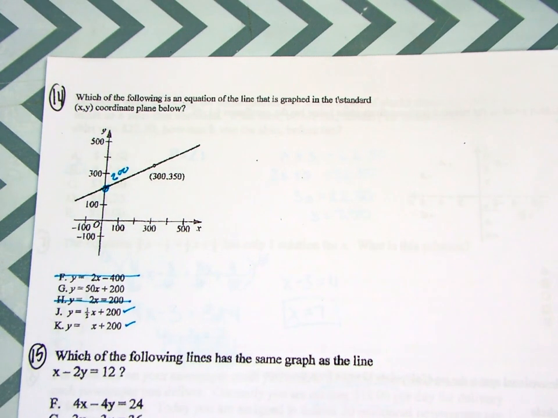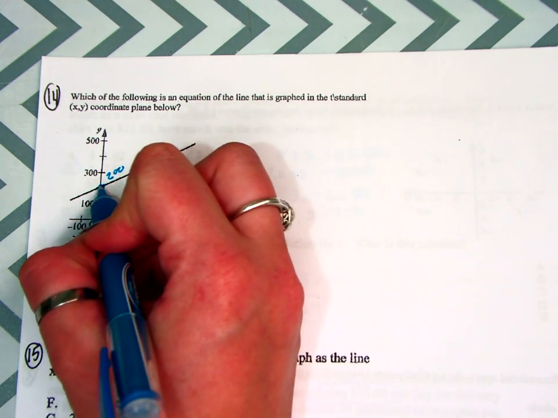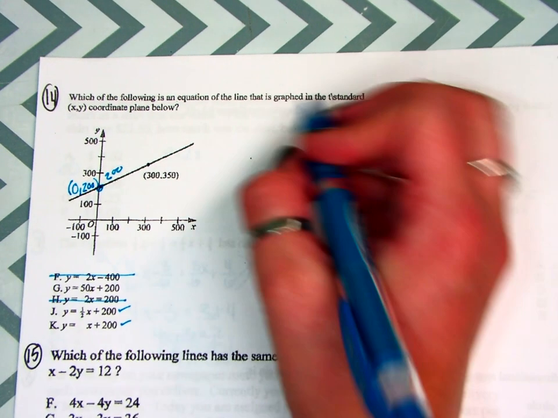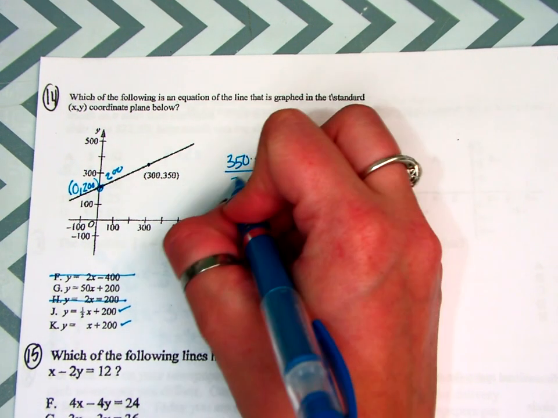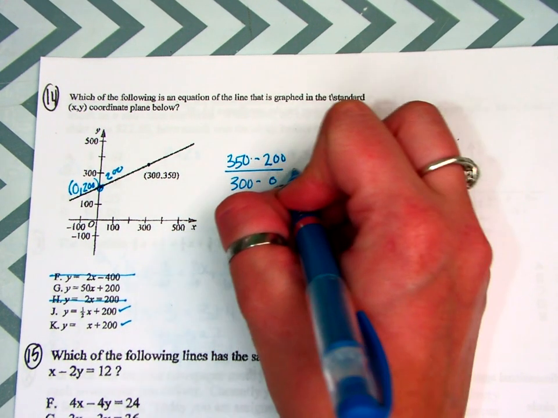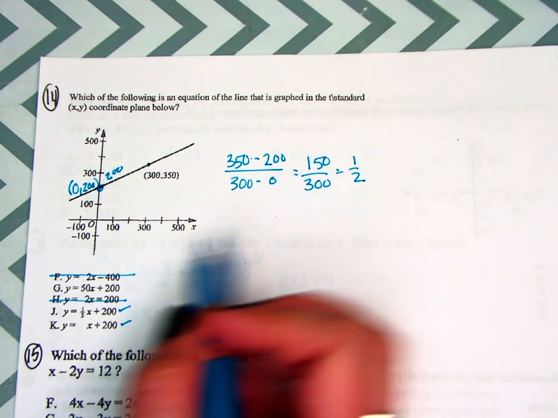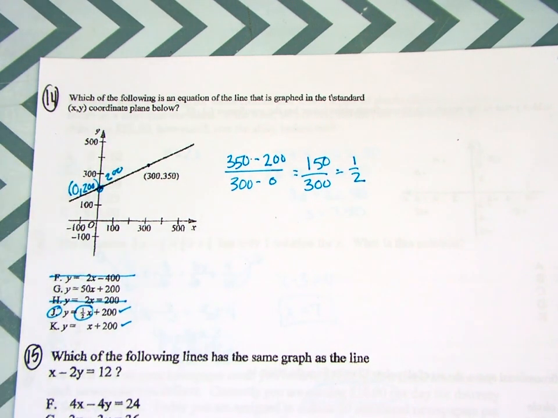So we've got our points. Now we're asked to find the equation of the line. So I know that I have this point here, and this point of the y-intercept is 0, 200. So now I'm going to do my slope. So 350 minus 200 over 300 minus 0. So 150 divided by 300 is 1/2. So a slope of 1/2 will be option J. So doing that problem, you need to find the y-intercept, take the 2 points and do slope, and that will tell you your equation.